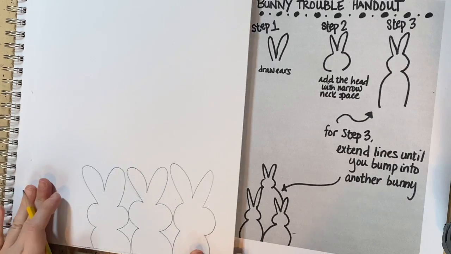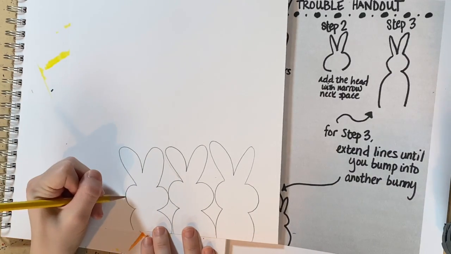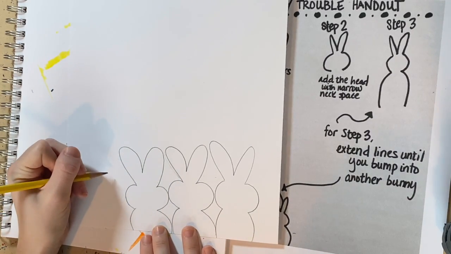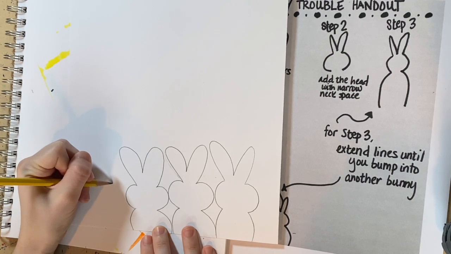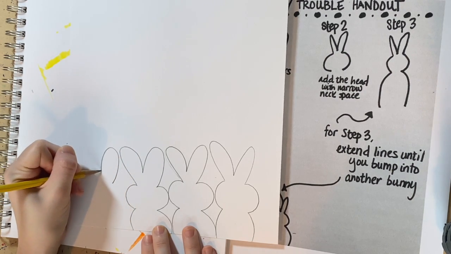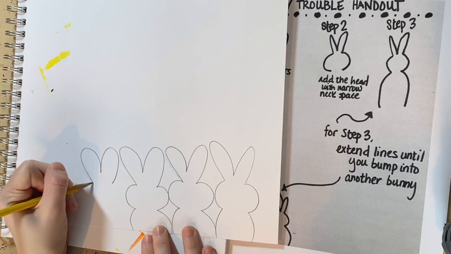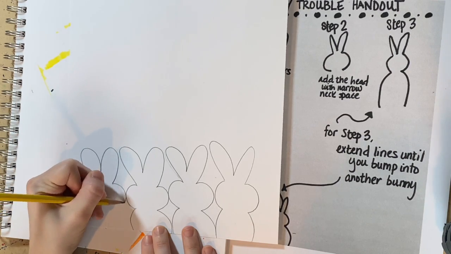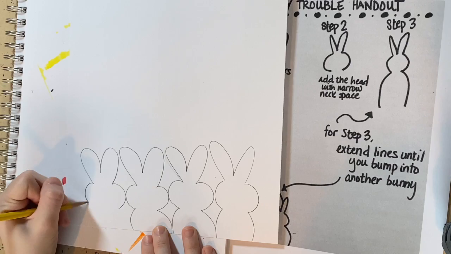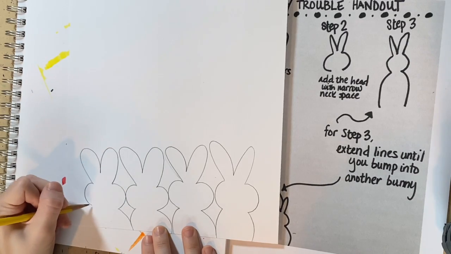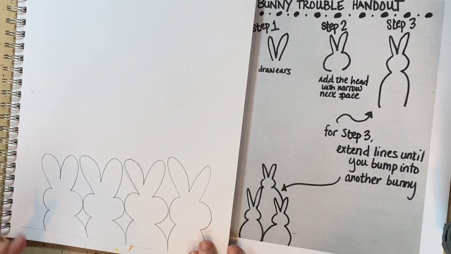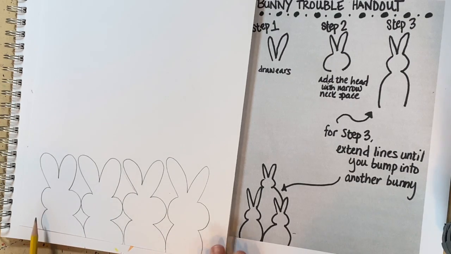Now I'm going to draw a 4th bunny. So we're drawing 4 bunnies at the bottom of the paper. So we have 1, 2, 3, 4.